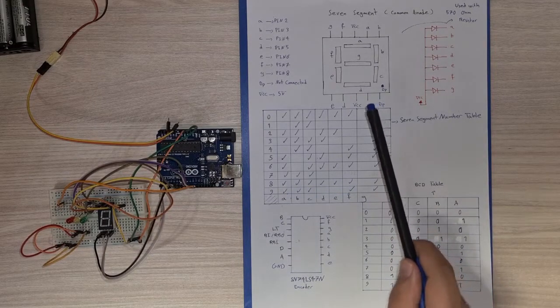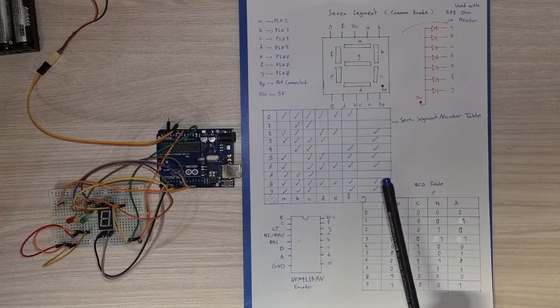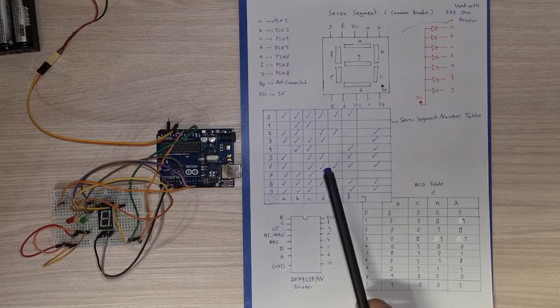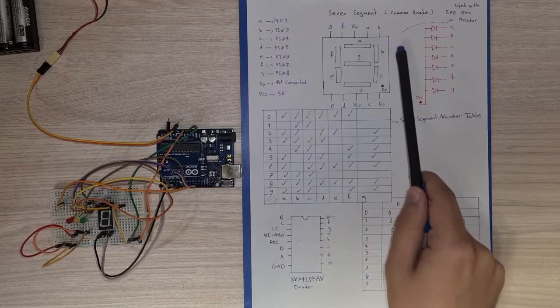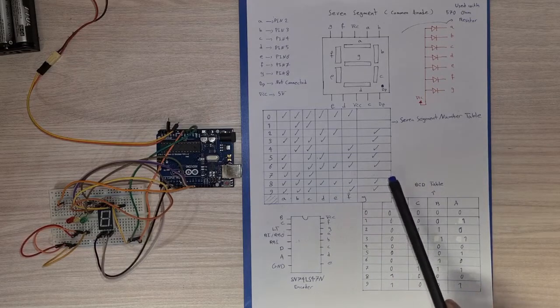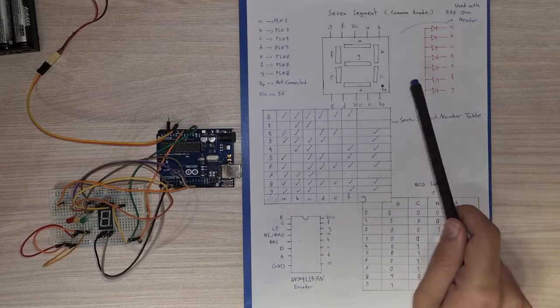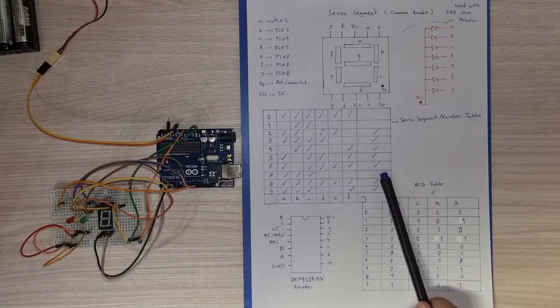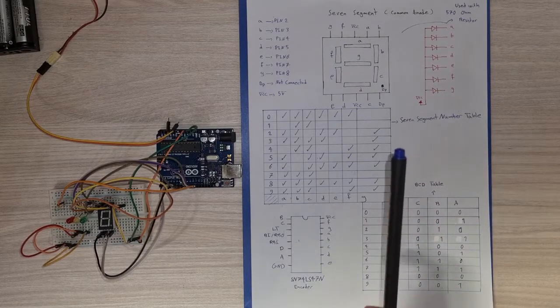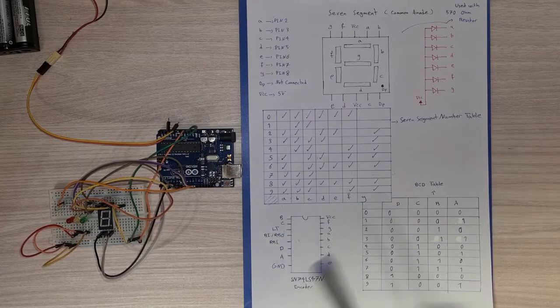If the 7 segment was common cathode, we should put 1 to all the pins of the 7 segment. But because here I'm using common anode 7 segment, I put 0 to all the segments. So it's just inverted.